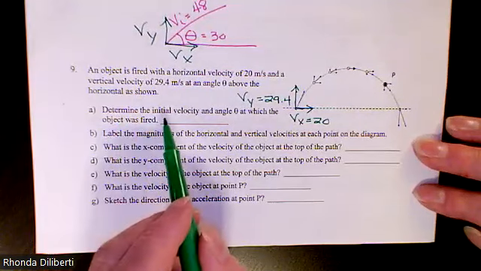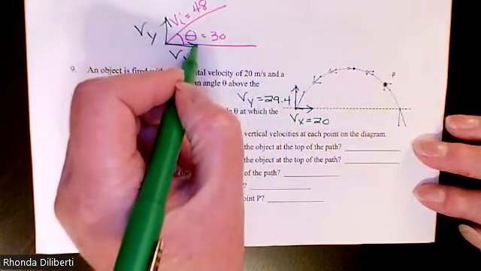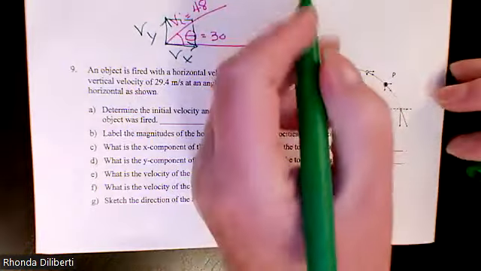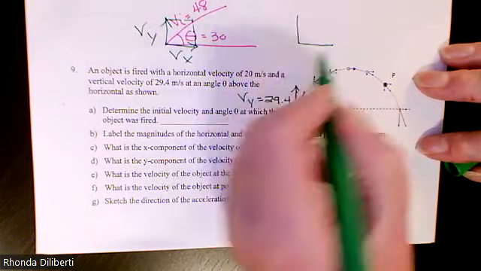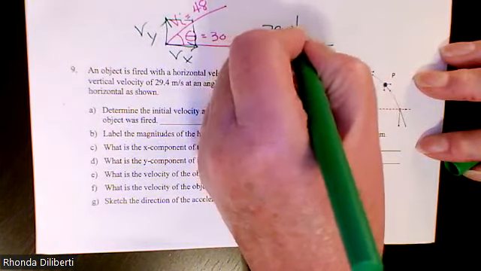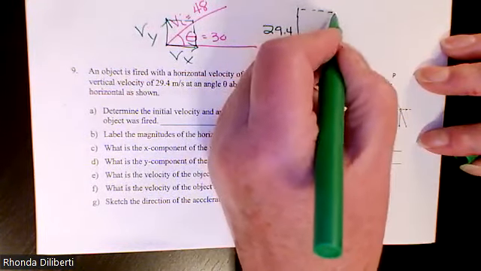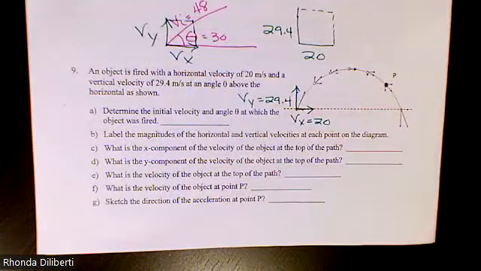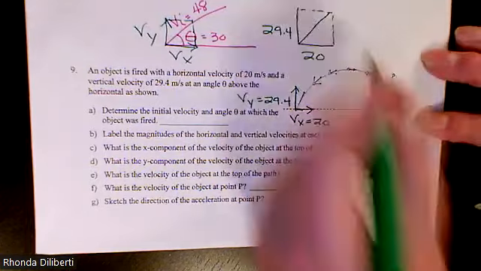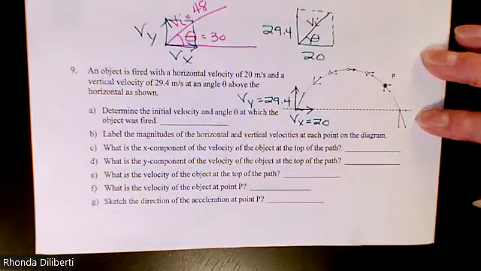So the first question is, determine the initial velocity and angle at which it was fired. I'm making this into a triangle, so I'm going to redraw it over here so it's a little easier to see. The x component is 20, the y component is 29.4. We're pretending that we've taken a small enough segment of this parabola that for all practical purposes, we can assume this line is straight. So this line is going to be Vi, and we are looking for theta.